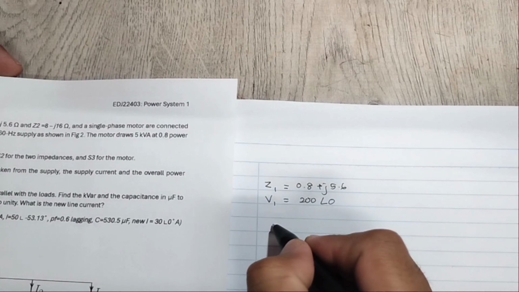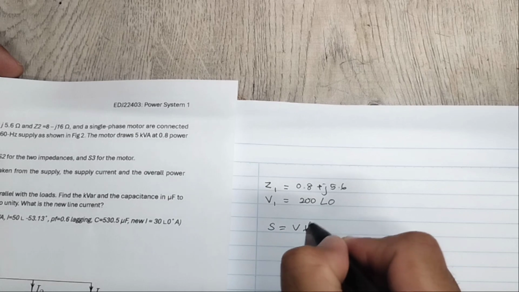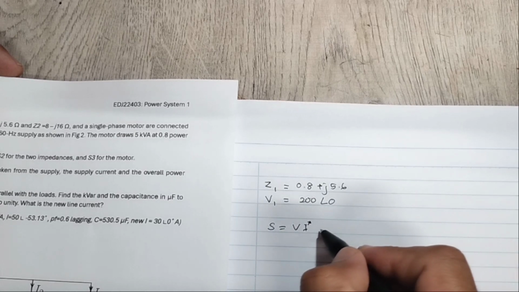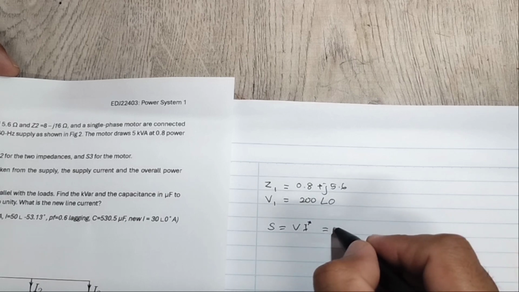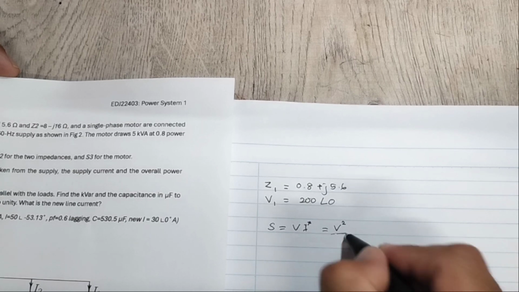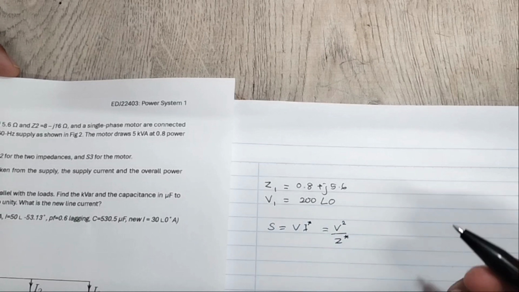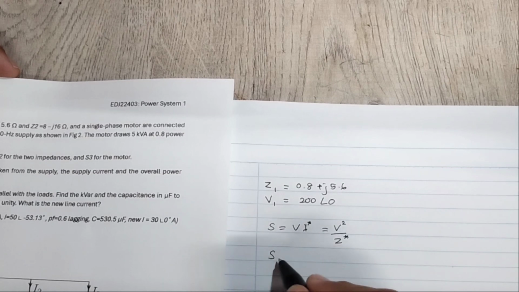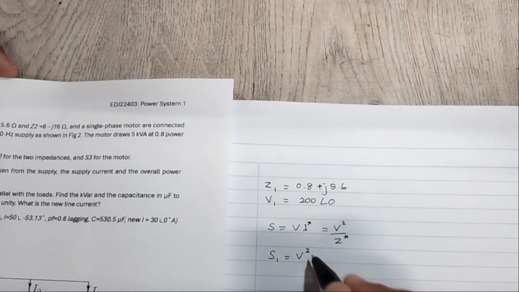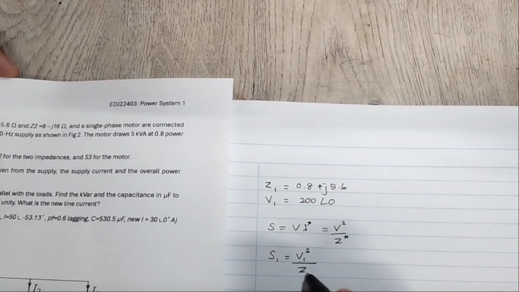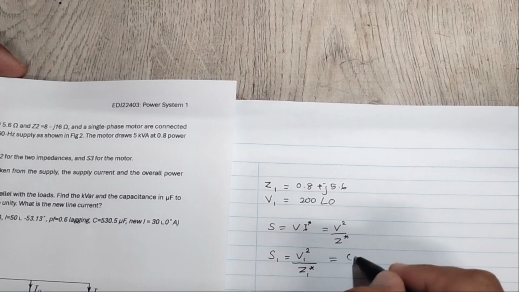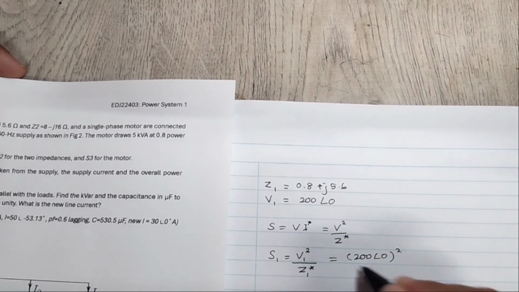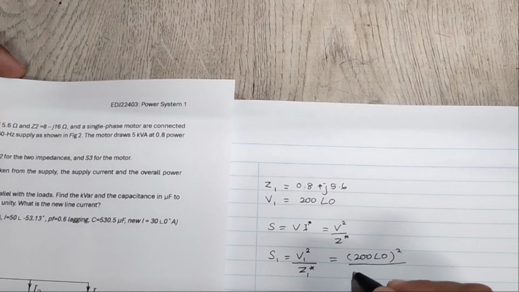Nak dapatkan S. Z, V given. Actually, S is equal to VI conjugate. I conjugate adalah V over Z. So if we replace, dia akan dapat V over Z conjugate. Jadi V square over Z conjugate. So S1 is equal to V1 square divided by Z1 conjugate. Okay, right. So V 200 power of 2 divide by Z1 0.8. Sini kena hati-hati.